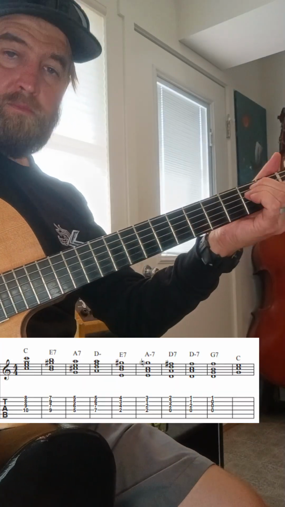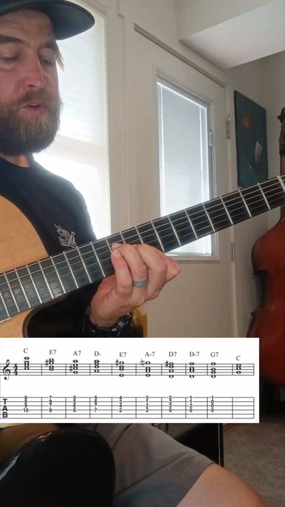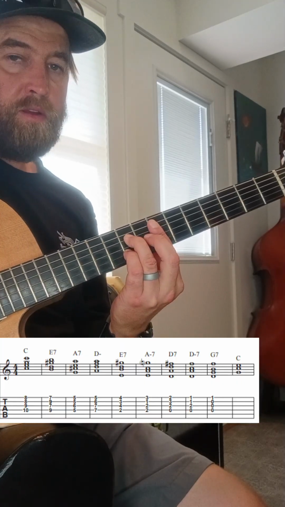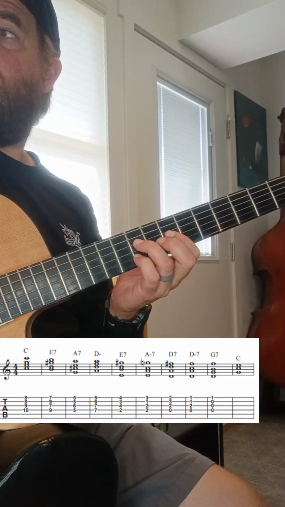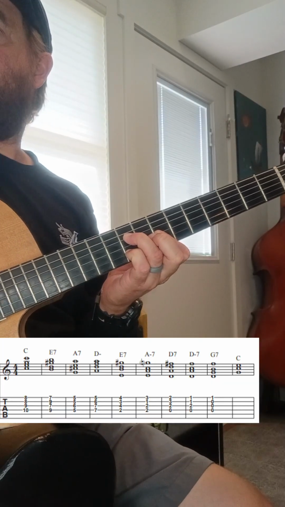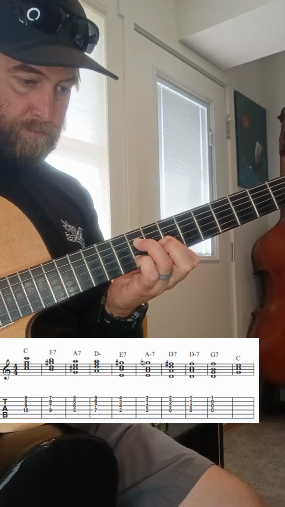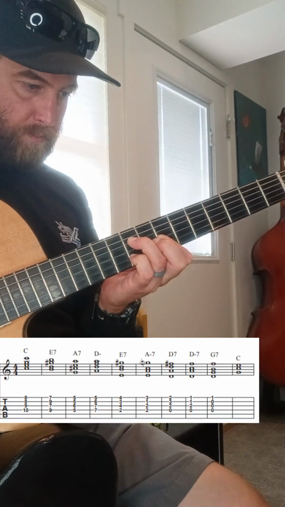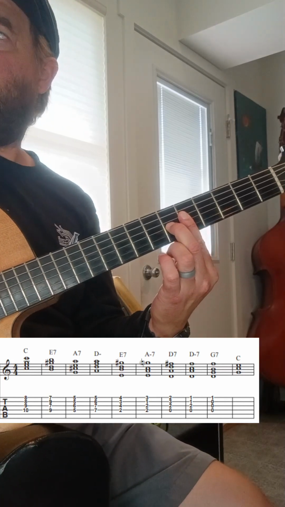You have an E. E7 is the next chord, so we can move to an E7 just by the B, D, G sharp, E. And this is kind of a rootless voicing. You don't have a root in this voicing here for this dominant chord. Next chord's A7. Now you have the root on top.